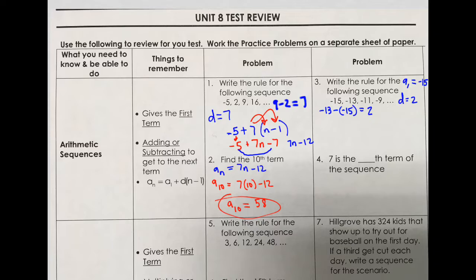So now we write out our formula. So we have a sub n is equal to our first term, -15. And then our common difference is a +2. And then remember, multiplied by n minus 1.